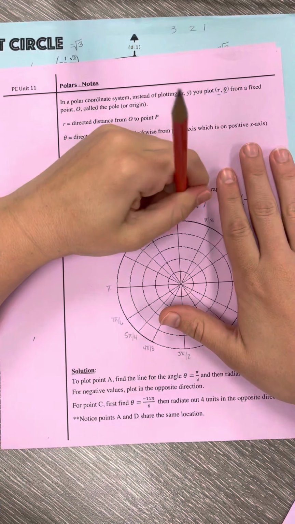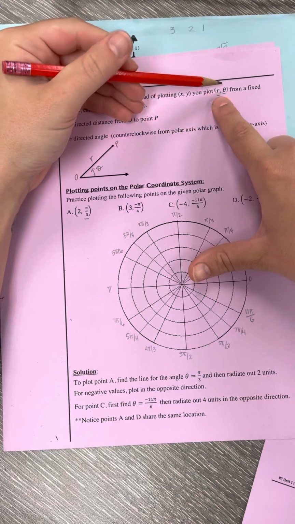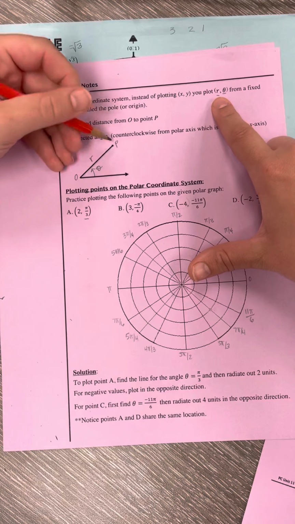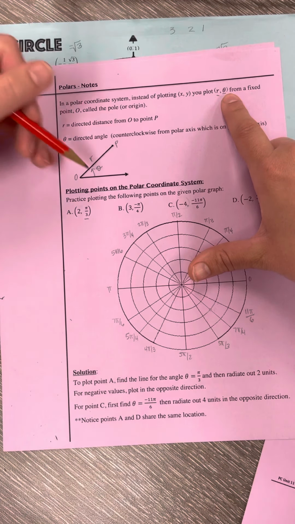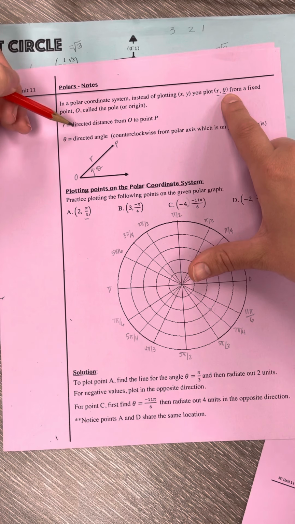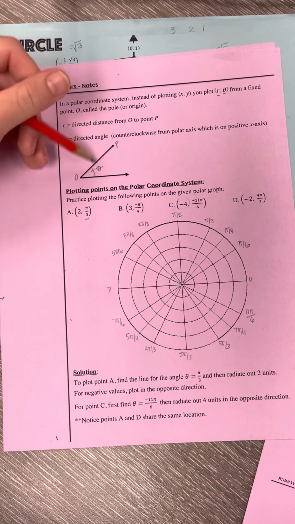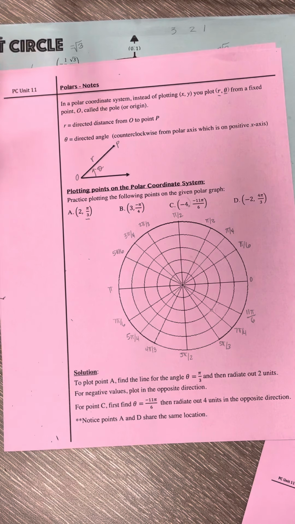So basically how it's going to work is instead of plotting points x, y, you're going to be plotting r, theta. So r is the directed distance from O to point P. O is the origin, P is whatever point. And then r is the directed distance from those points, as shown here, kind of like a radius. And then theta is like the measure of the angle. All right, so we're going to go ahead and just start plotting some, and it's going to show you just how simple it really is.